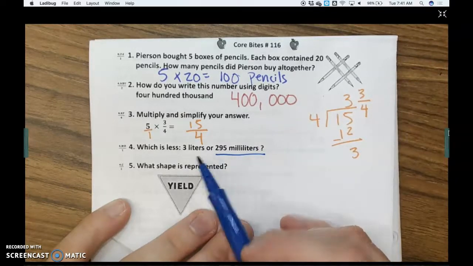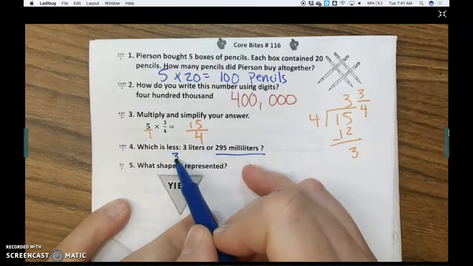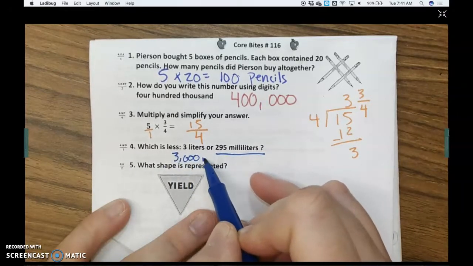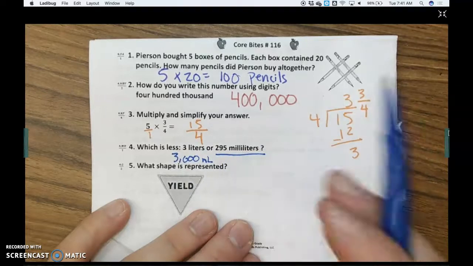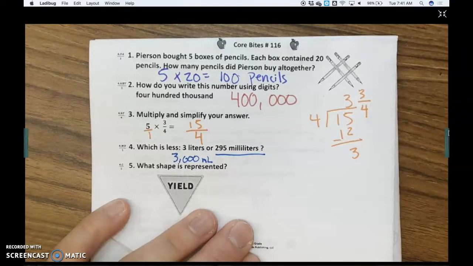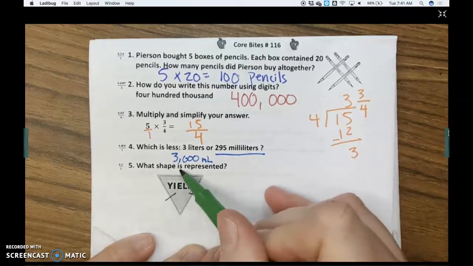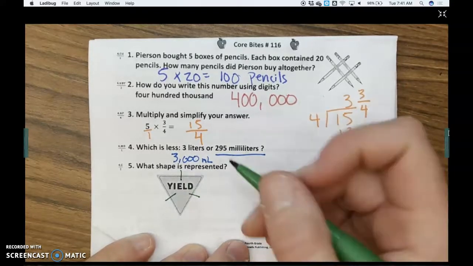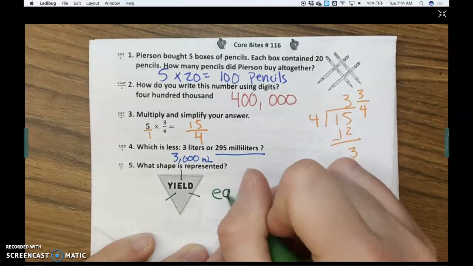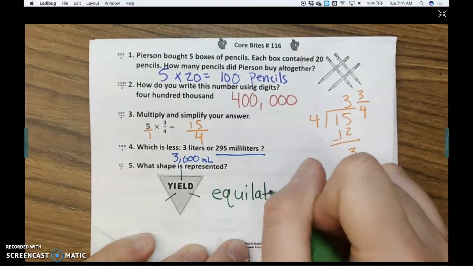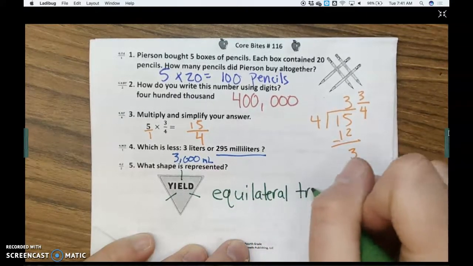So if you have 3 liters, that technically would be 3,000 milliliters, and you've only got 295, so that is a lot less, okay? And then for the bottom, what shape is represented? It is a triangle, but if you notice, each of the sides are equal. So we would call that an equilateral triangle.